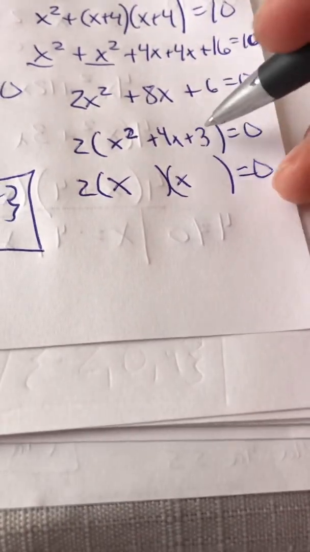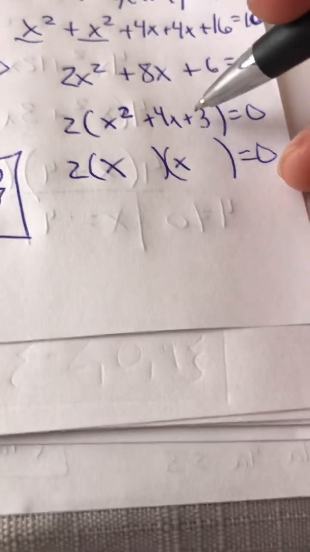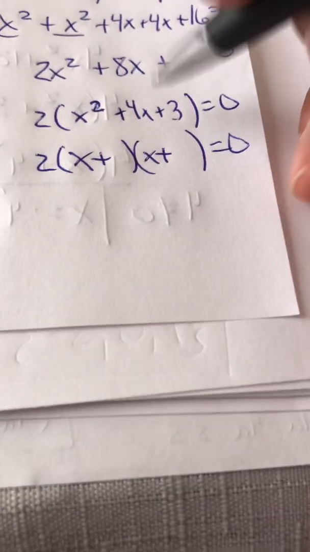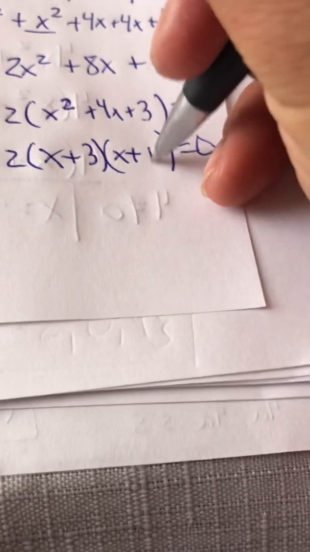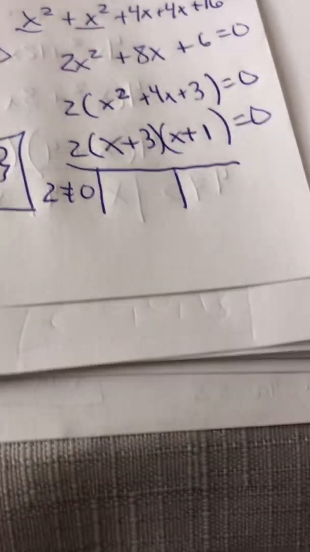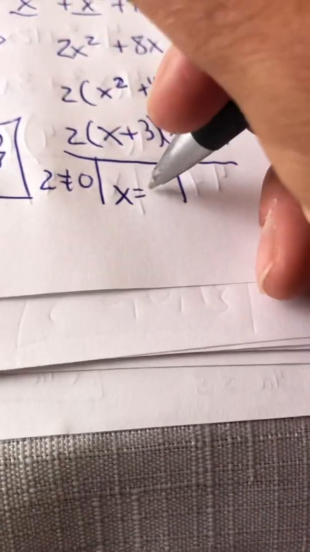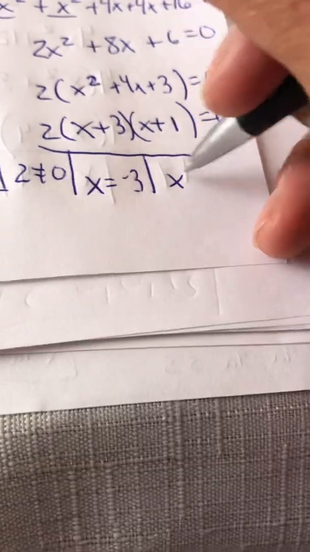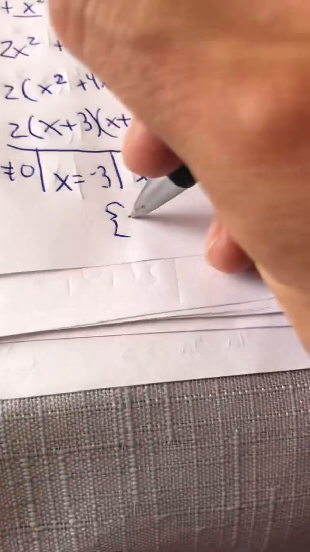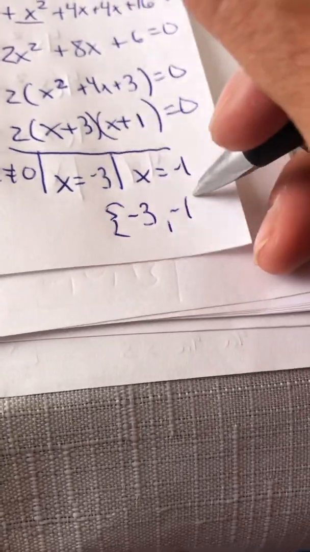x, x. Last sign is positive. That means the signs are the same. We take the middle sign. So plus and plus. Factors of 3 that give me 4 will be 3 and 1. We t-bar. 2 does not equal 0. Here I get x is equal to -3. Here I get x is equal to -1. So my roots are just -3 and -1.